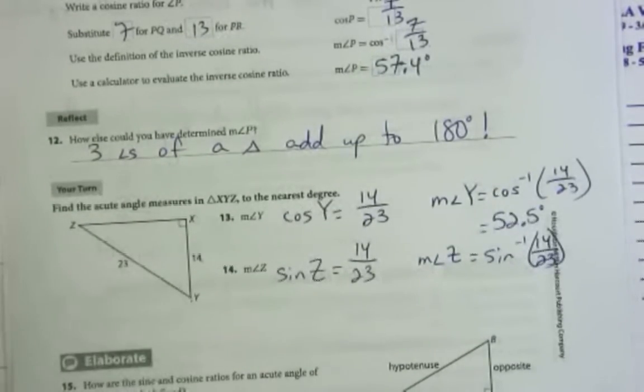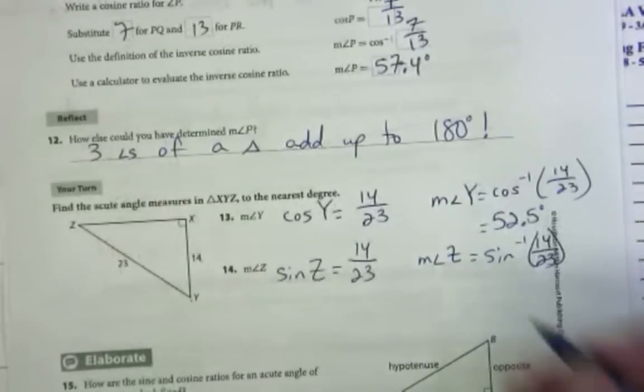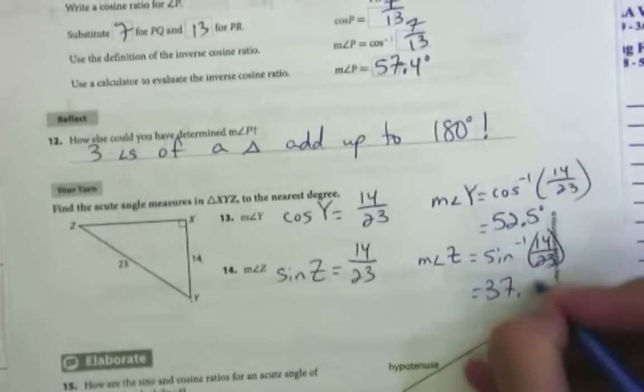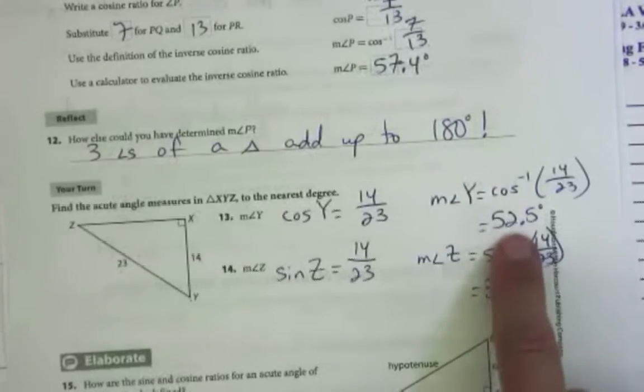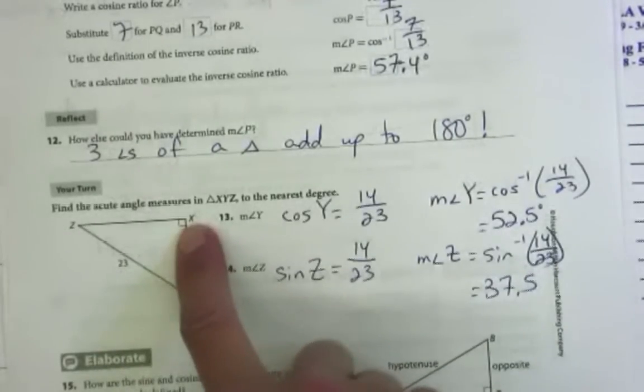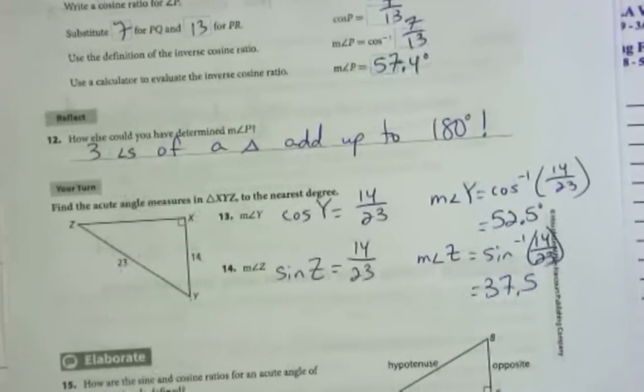And again, in my calculator, I evaluate that 14 over 23, taking the inverse sine this time, and I get 37.5, which is a reasonable answer, because if I add this to 90, I get 180 degrees.